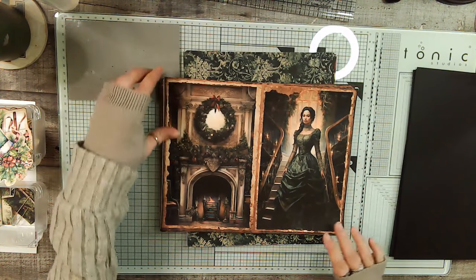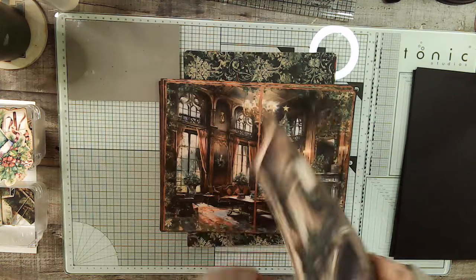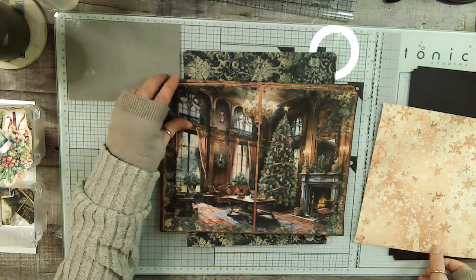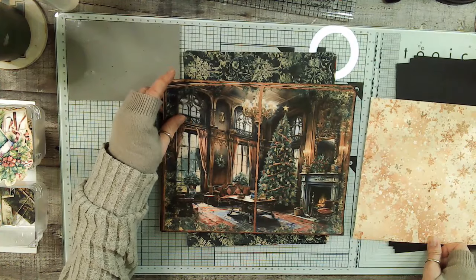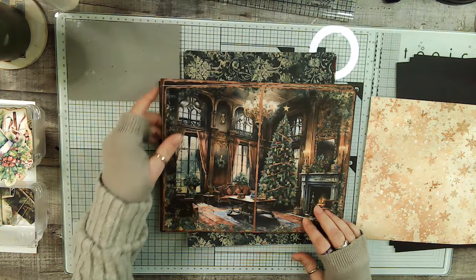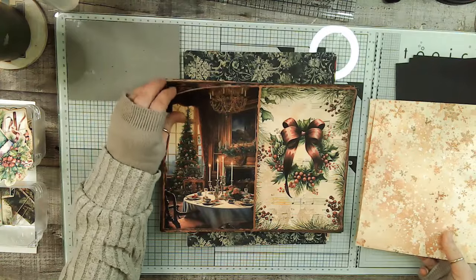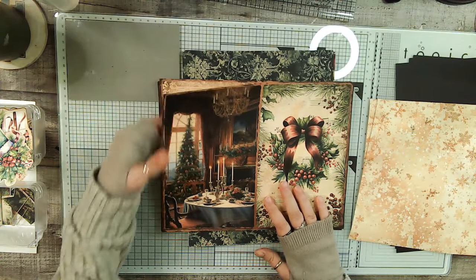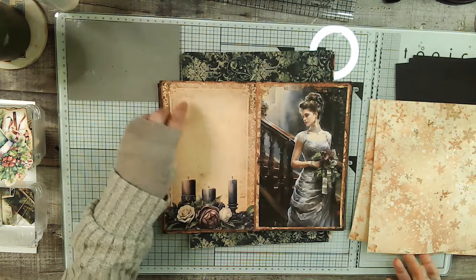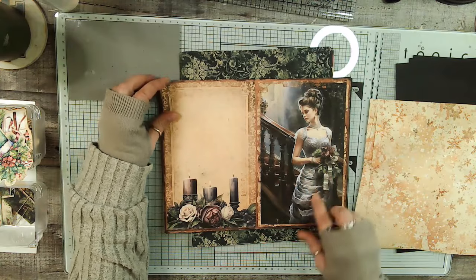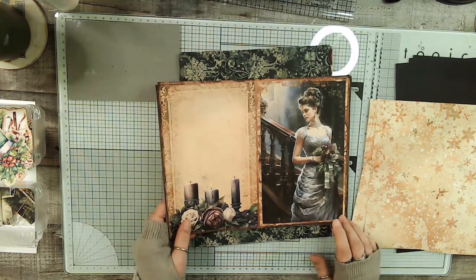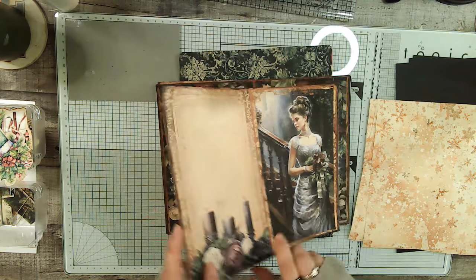It's really cool. These are the pages. Now there's some full paper pages, and the pictures are awesome. Here's some writing space on this one. Look how beautiful that is. She's ready for Christmas. It looks like she might be getting married on Christmas.